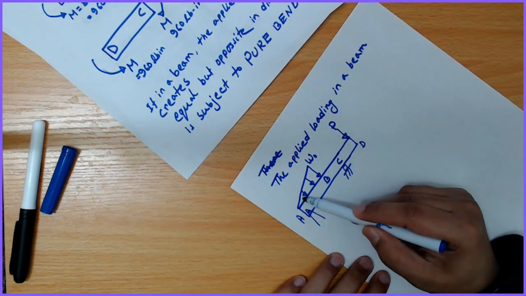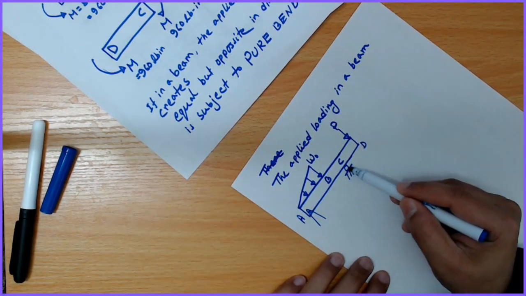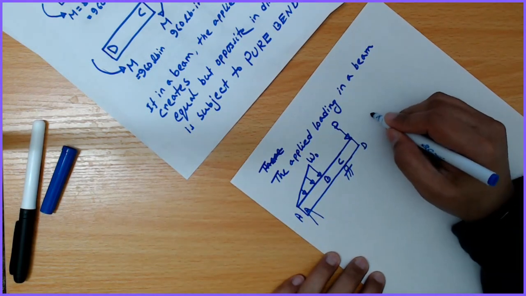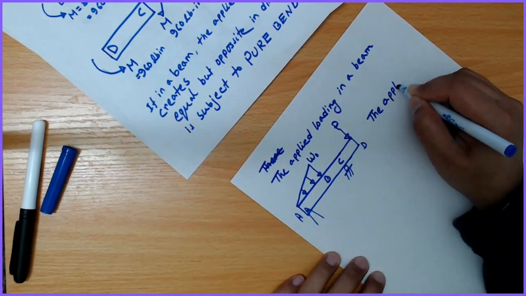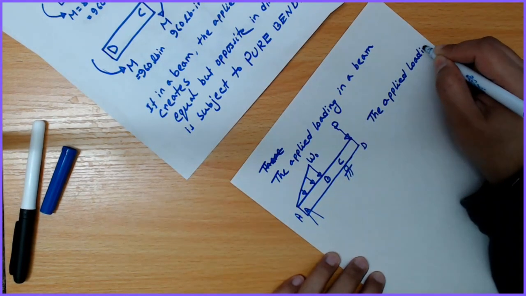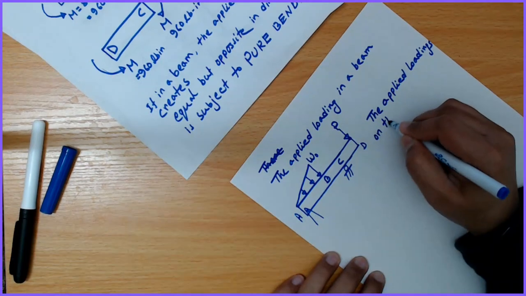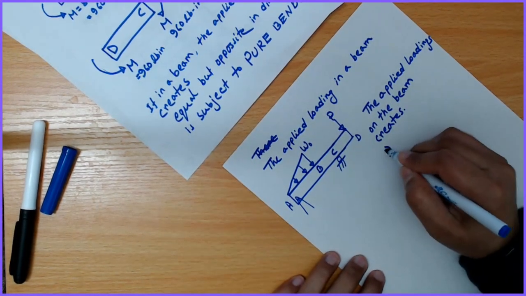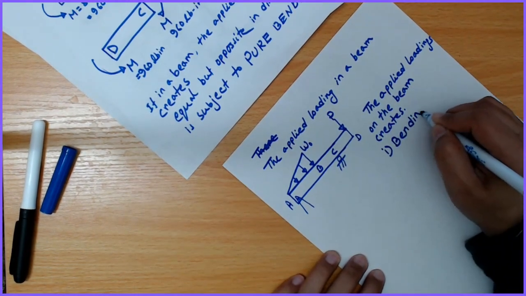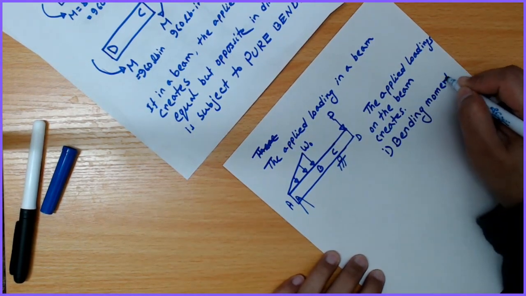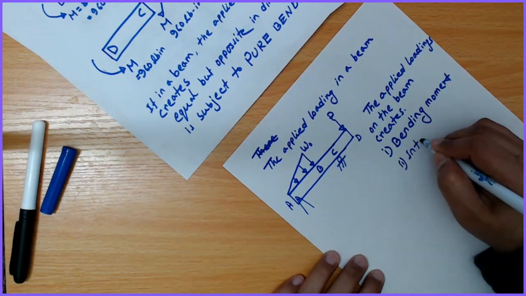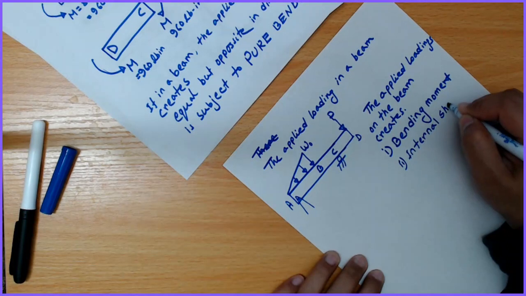One is the point load, P, and a linearly distributed triangular load, W naught, and there are reaction forces at point A and at point C. And because of this applied loading, the applied loadings on the beam create one bending moment, as we have seen in the previous example, and also create internal shear force.